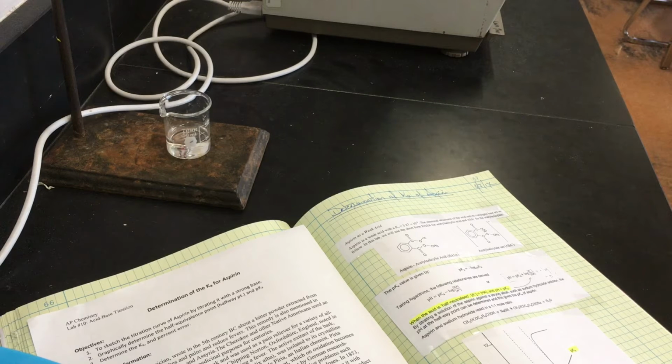So we're going to do that, standardizing the base using KHP, which is potassium hydrogen phthalate. And the reason why we're going to use that is because it's an actual solid.